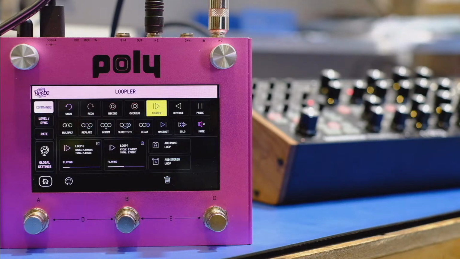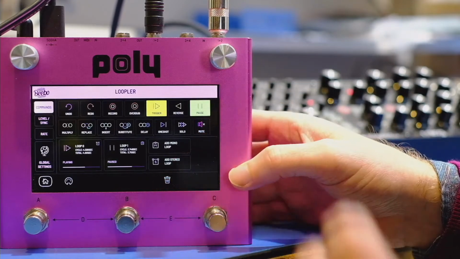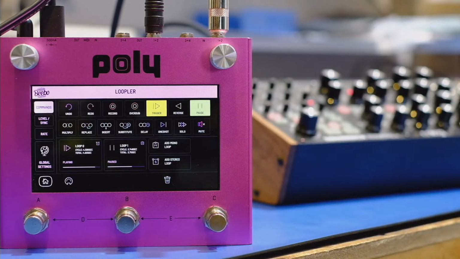So yeah, that's how to add things, how to bind them to MIDI and foot switches. We'll just pause one of these guys. I'll just check if there are any other questions.